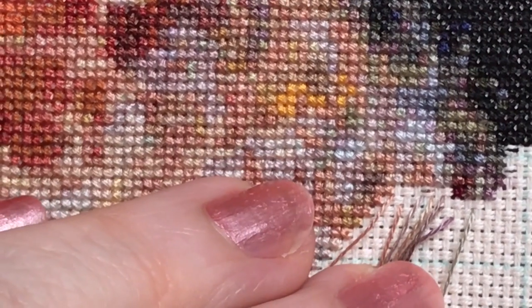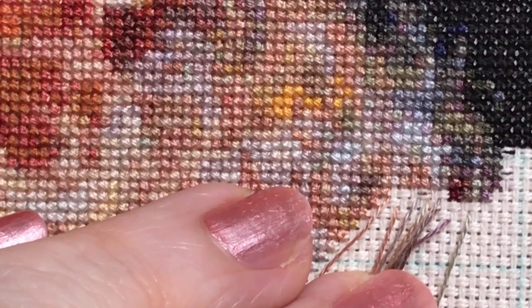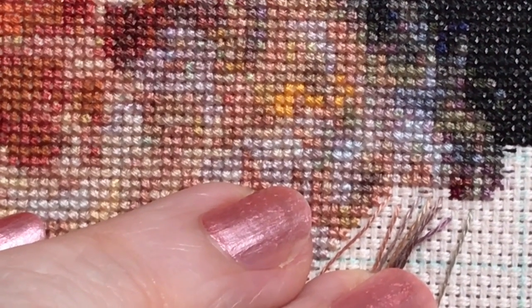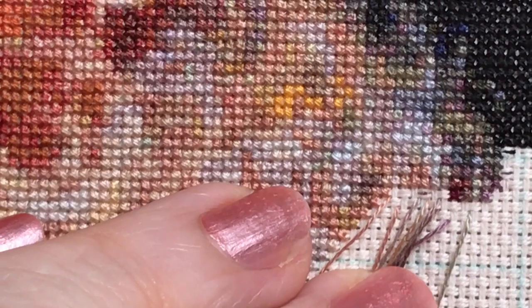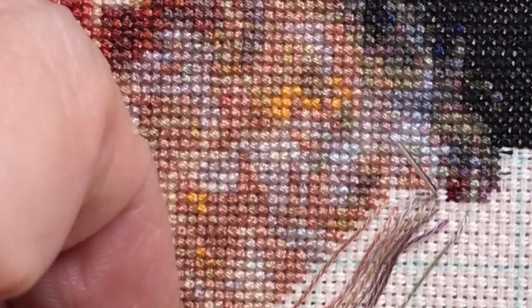Okay, so what I do is I just go to the next stitch and end it off and do my pin stitch and cut off my thread. Okay, so I'm just going to go over one stitch, and as you will see, there's already a thread parked there.